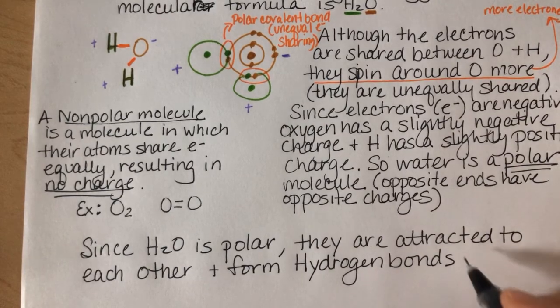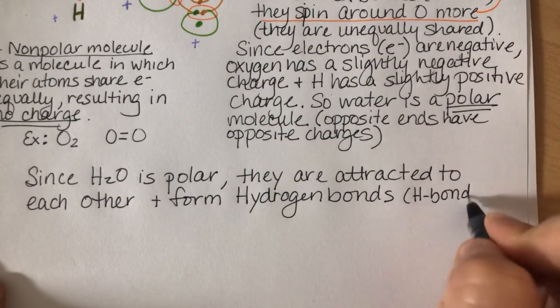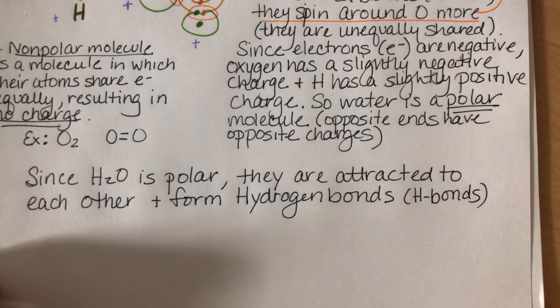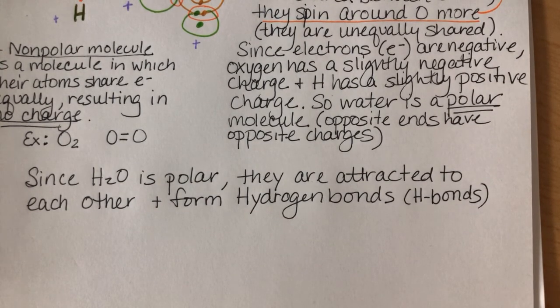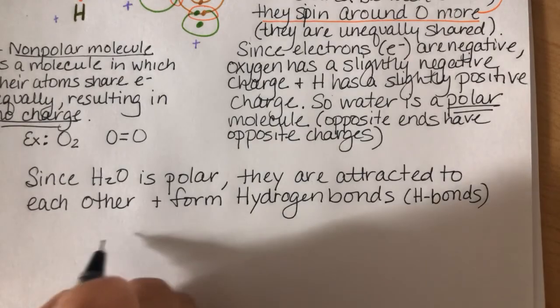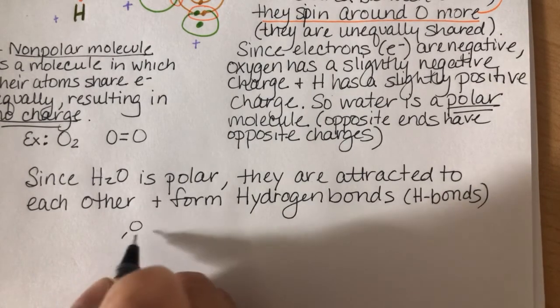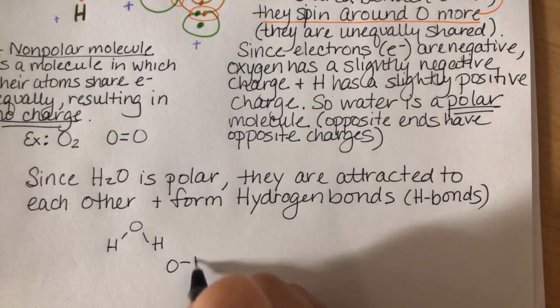When I write hydrogen bonds from now on, I'm going to shorthand it H bonds. I'm going to put the key here. If that's going to confuse you, these are your notes, so you do you and write it out. Let's look at this. If I were to just draw the water molecule, here's one water molecule, and here's another water molecule.